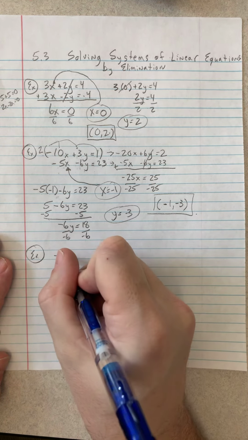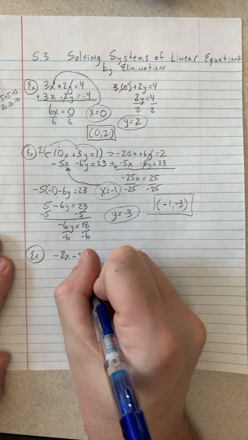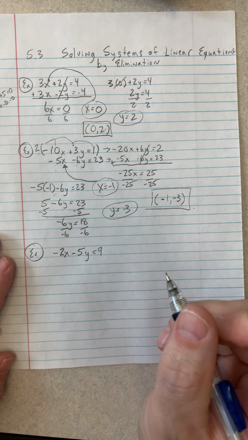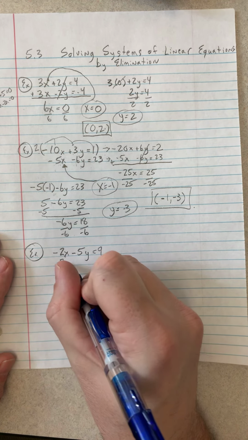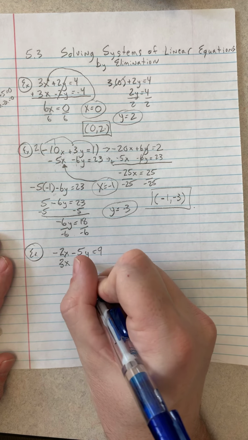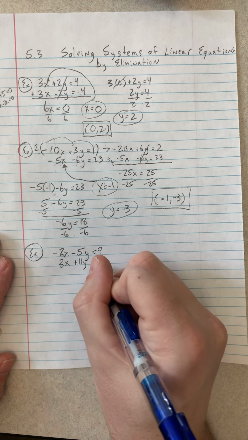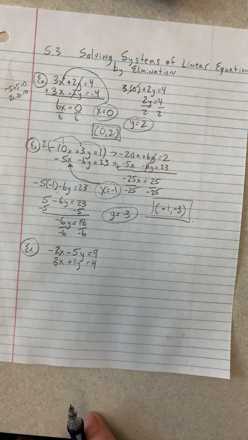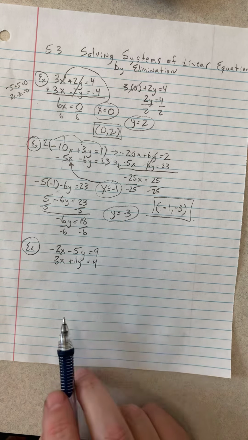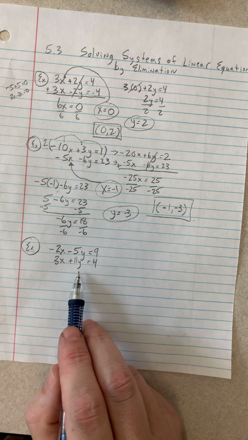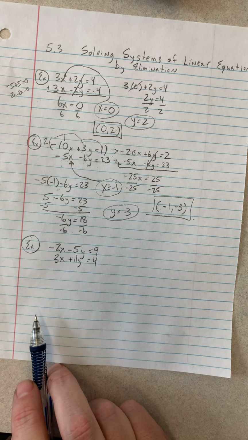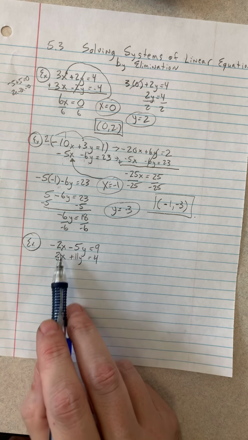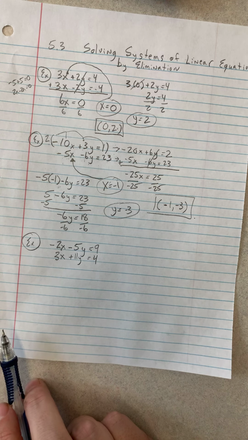Here's the next system. Negative 2x minus 5y is equal to 9. 3x plus 11y is equal to 4. Your x's and your y's are lined up. Your constants are lined up. Do I have any same coefficients? I do not. Do I have any signs that are opposite? I certainly do, right here and right here.